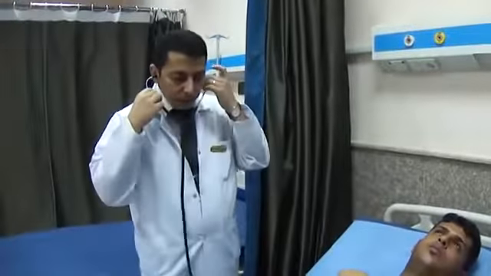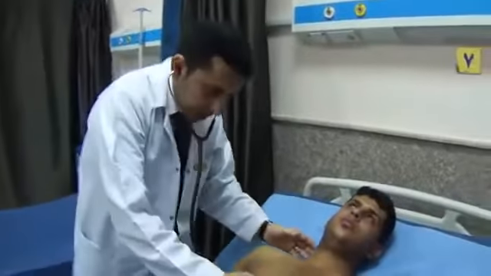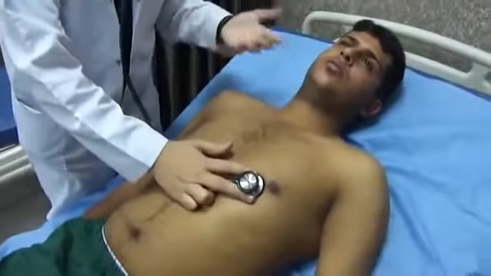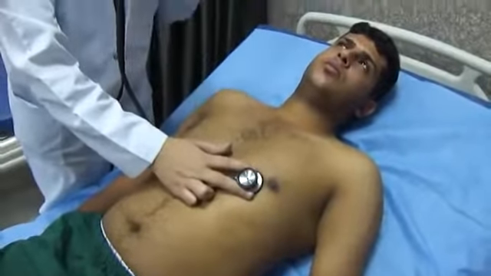show some of them. Now I'll put my stethoscope over the presumed area of maximum intensity, and I'll ask the patient to perform the Valsalva maneuver in such a manner.